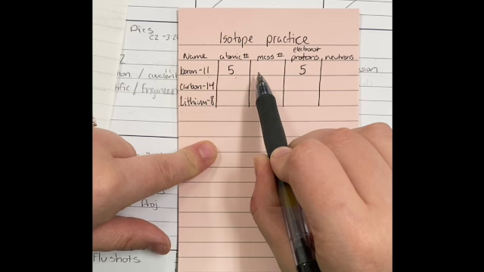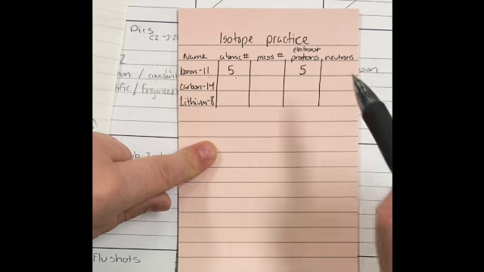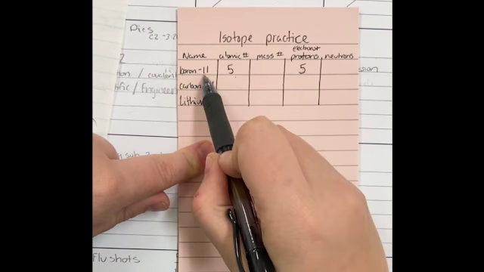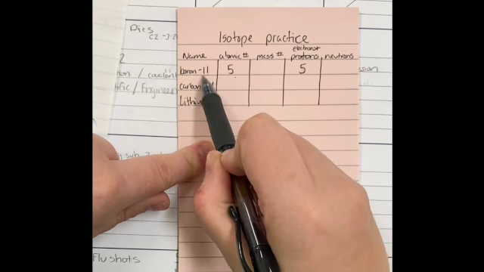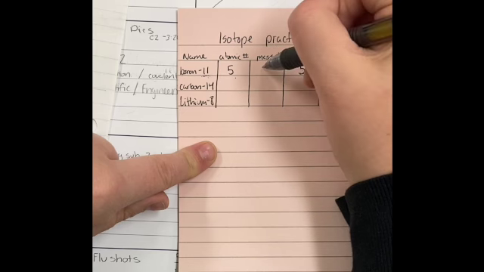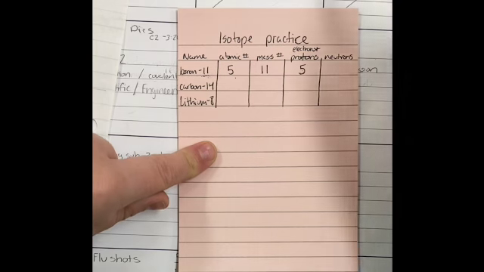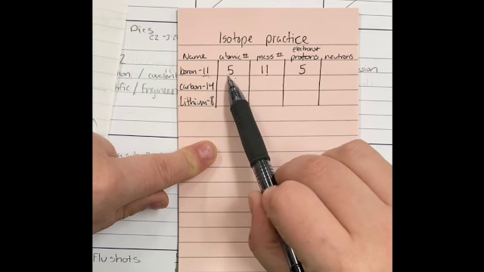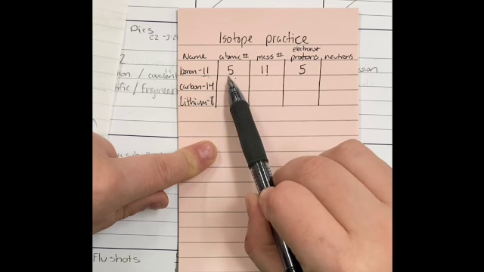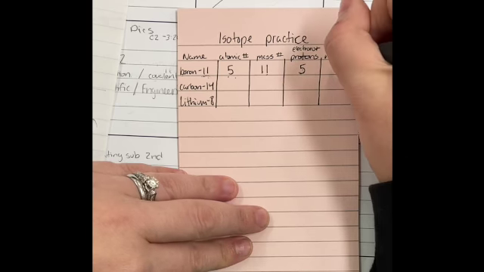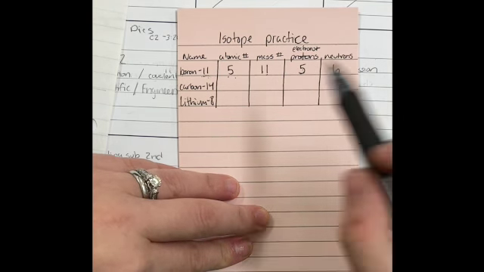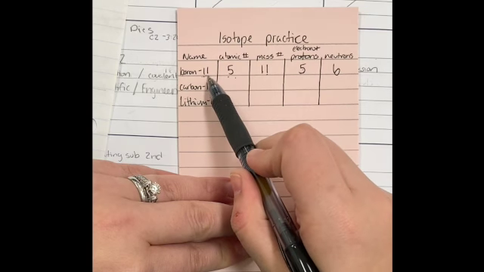Don't look at the periodic table, because that is what's different about isotopes than everything else. You look at this number. So whatever number is written out is what goes with your mass number, 11. Now to find your number of neutrons, do your mass number minus your atomic number. So in this case, it would be 6.